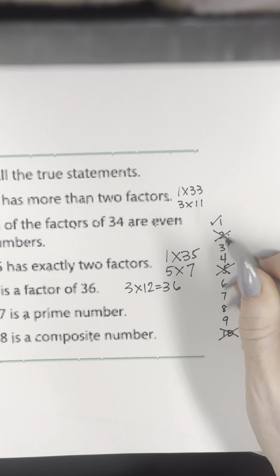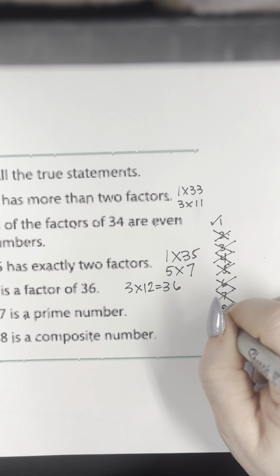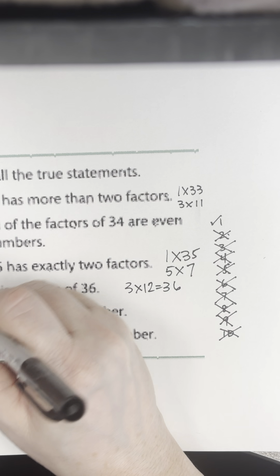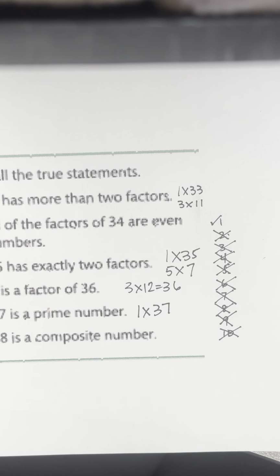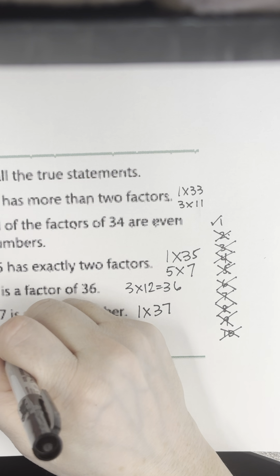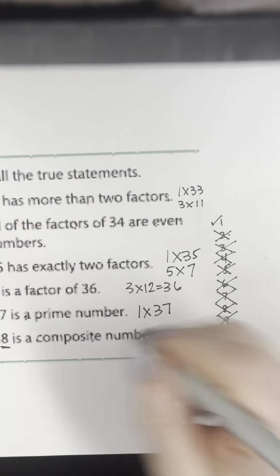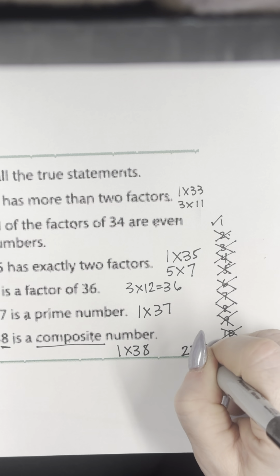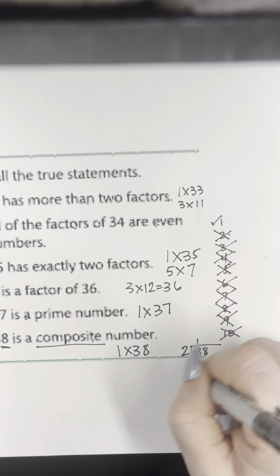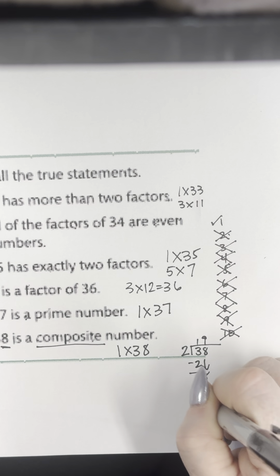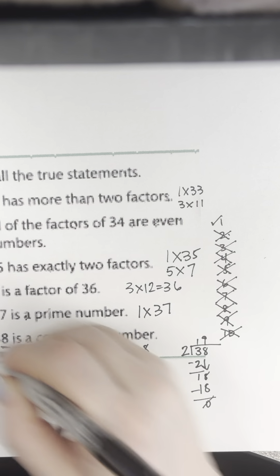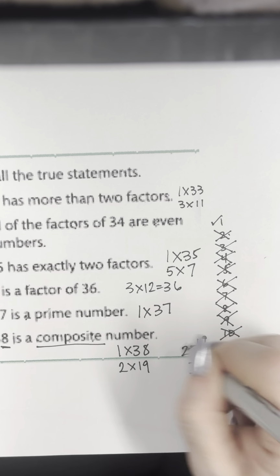It's looking like a prime number, but let's keep going. 8 times 4 is 32, and 9 times 4 is 36. So yes, 37 is a prime number. You can only do 1 times 37. 38 is a composite number. It's even, so that is true. You have 1 times 38, okay? And then if I divided by 2, I would get 19. 2 times 19 is 38. So yes, 38 is a composite number.